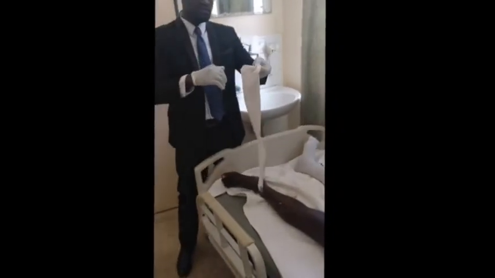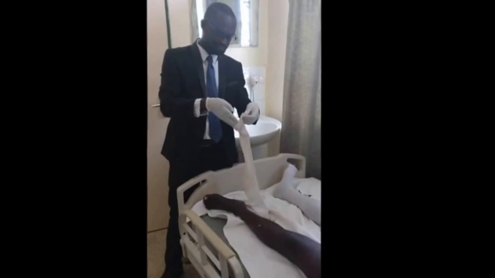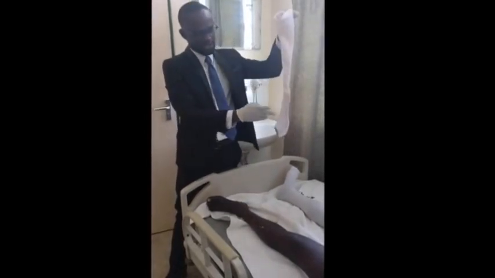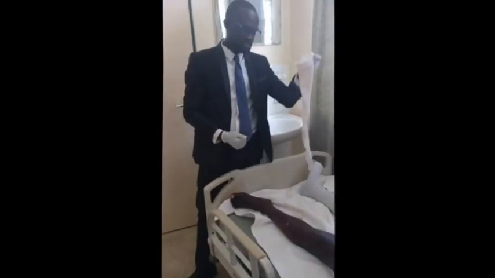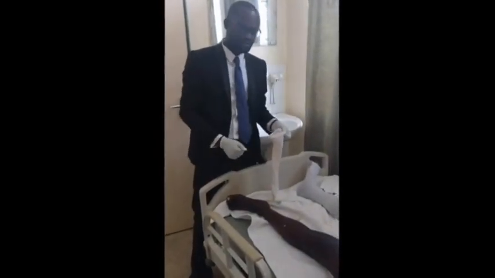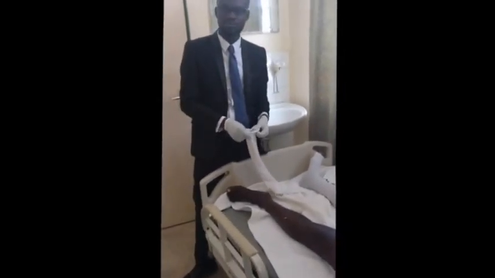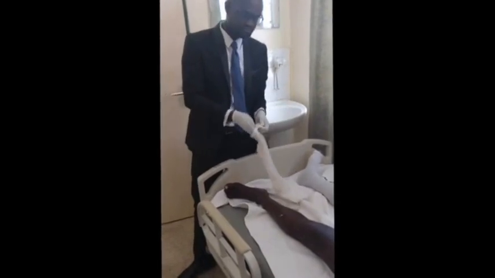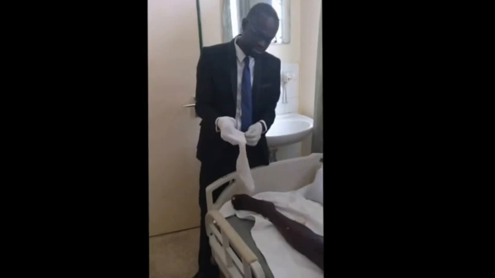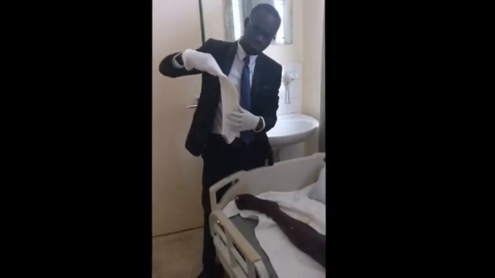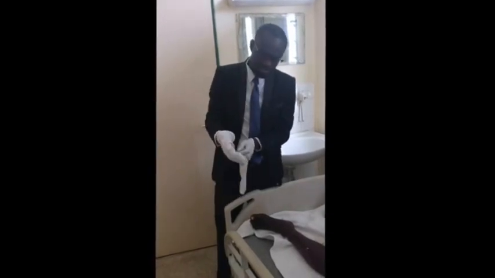Before I fit the stocking, I need to insert my hand into the stocking and reach for the heel pockets. Unfortunately, it's inappropriate for the leg, so we might have a little bit of difficulty putting the stocking on, but we'll still go ahead and fit it. So I put my hand in as far as the heel pockets.